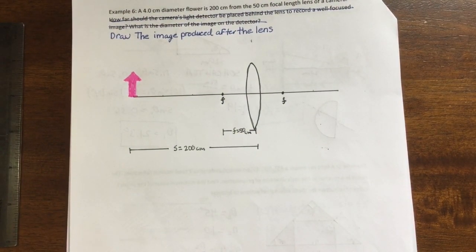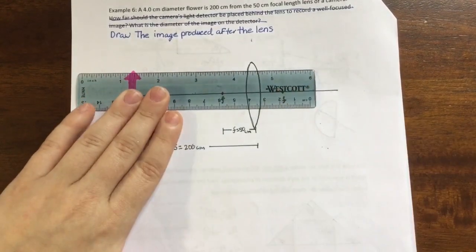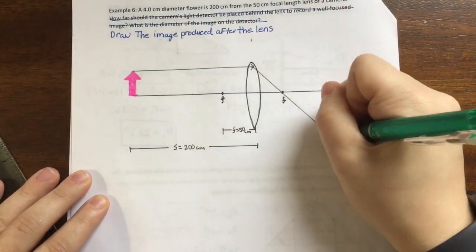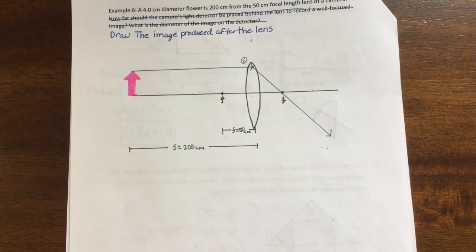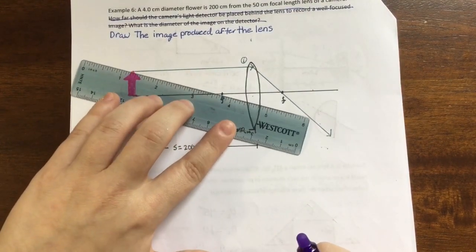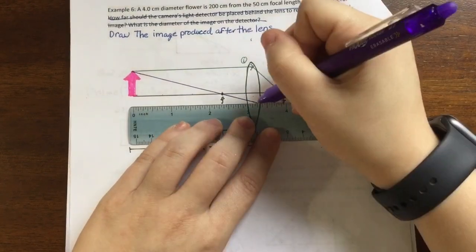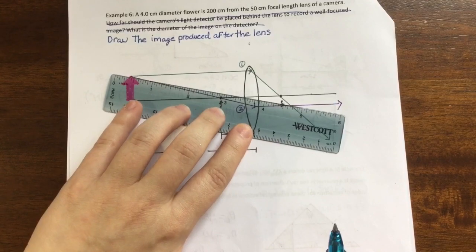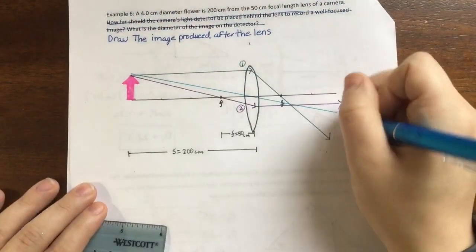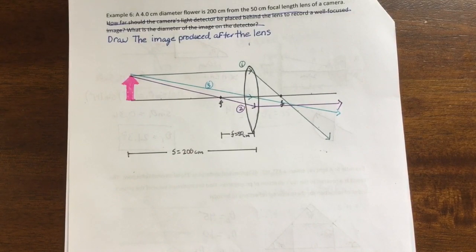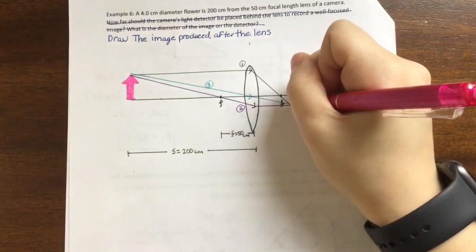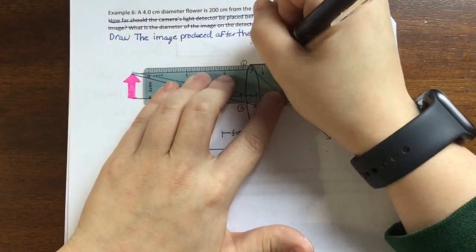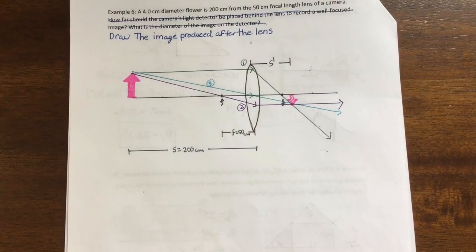Now we draw 3 rays from the top of the arrow. The first ray will start parallel to the axis. When it hits the center of the lens, it will bend through the far focal point. Extend it out further. The second ray goes through the near focal point and emerges parallel. The third ray goes through the center of the lens. It does not bend. Where all 3 rays meet, you draw the image. This method is useful for determining the orientation and approximate placement of the image.